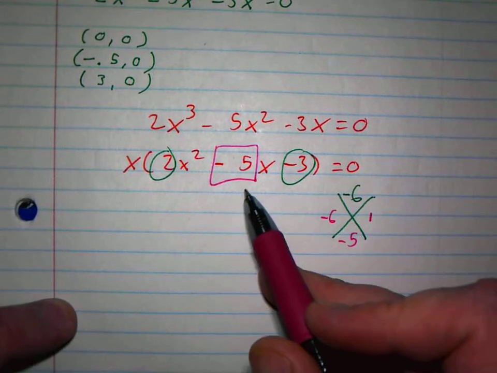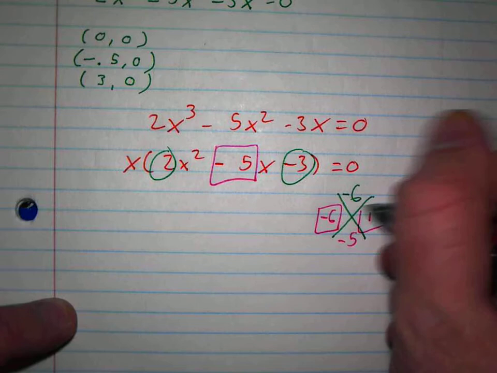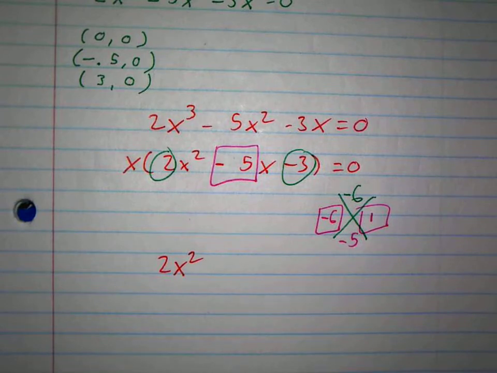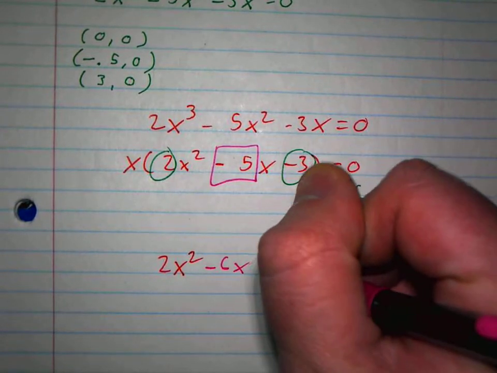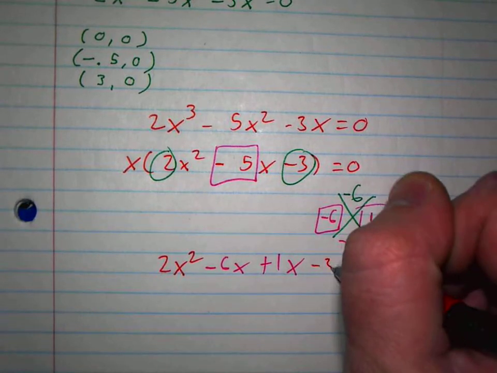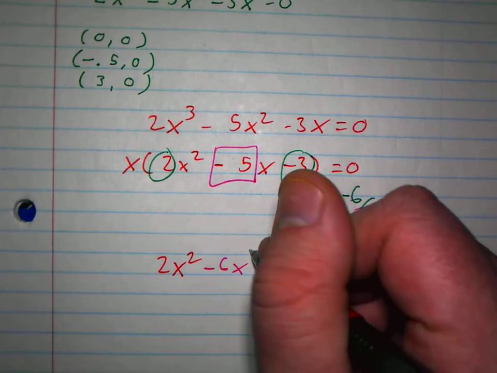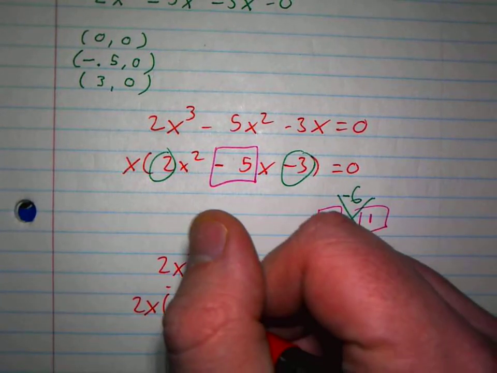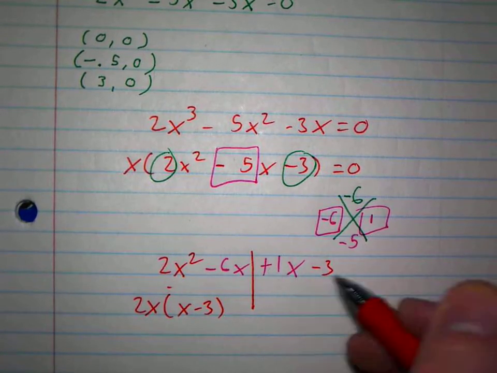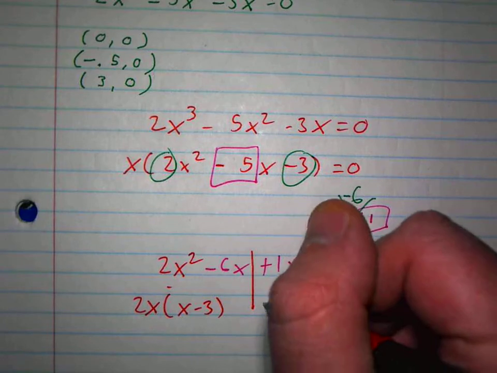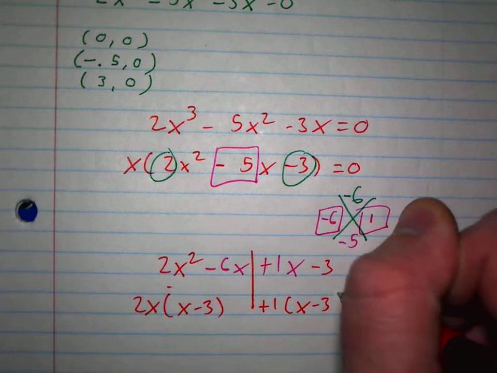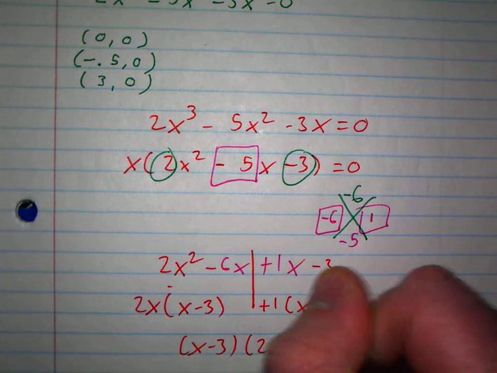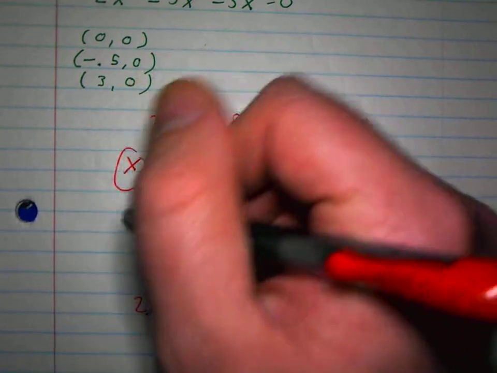So I'm going to replace -5x with -6x plus 1x. So it's 2x squared minus 6x plus 1x minus 3. Divide it in half. GCF over here is 2x, leaving x minus 3. Over here, the biggest thing that goes in here is 1, leaving x minus 3. So you get x minus 3, 2x plus 1, and then you also have that x.